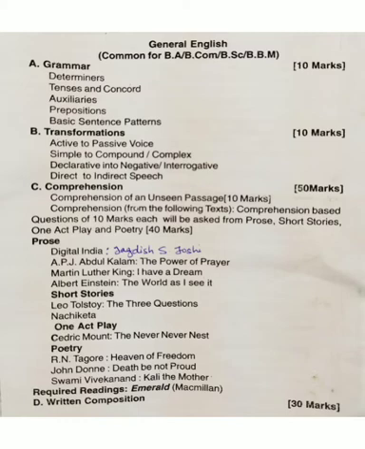The B part is transformation part, in which sentences would be given and would be asked to change the active to passive voice, or simple sentence to compound or complex sentence, or declarative sentence into negative or interrogative sentence, or direct speech into indirect speech. Transformation part will cover 10 marks. Now we come on the comprehension part, that is C part. This part will cover 50 marks.